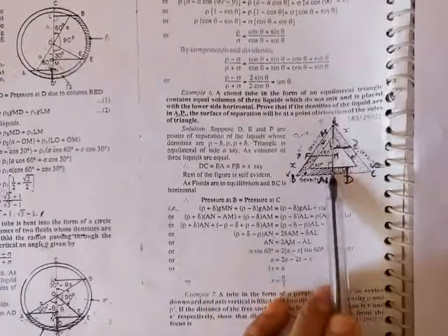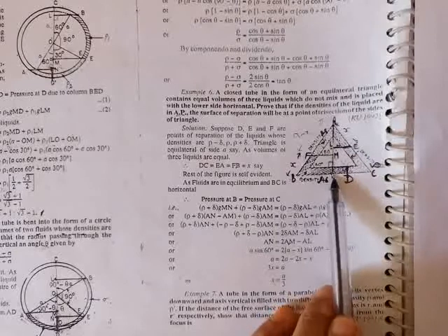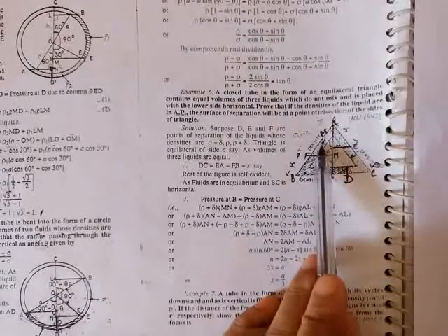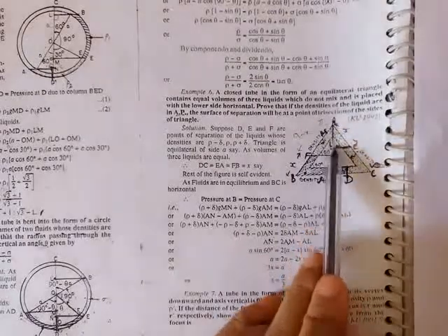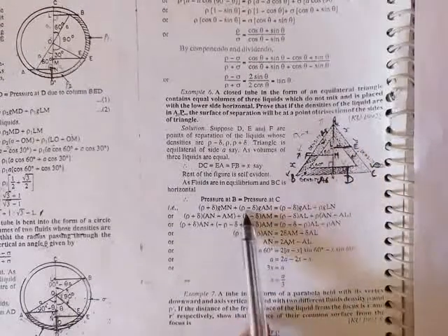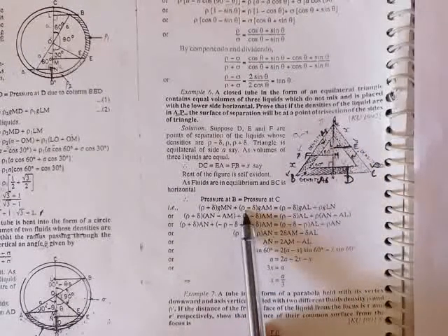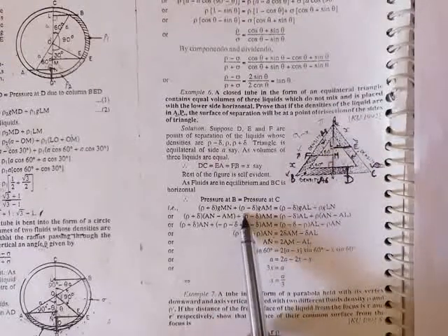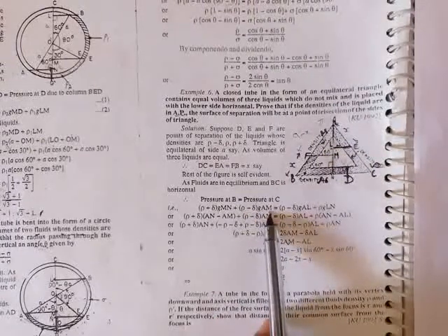So pressure will be rho plus delta into g into the depth of this liquid. You can see here this is Mn. Now the pressure due to this liquid is having the depth Am and density rho minus delta. So the pressure at the point B due to this part of the liquid will be rho minus delta into g into Am.